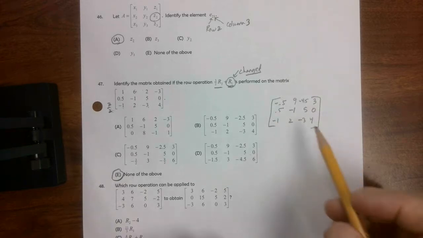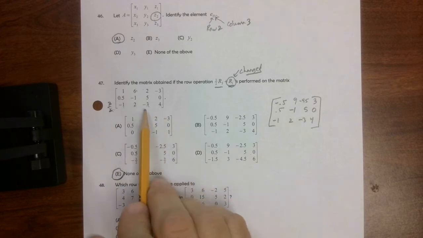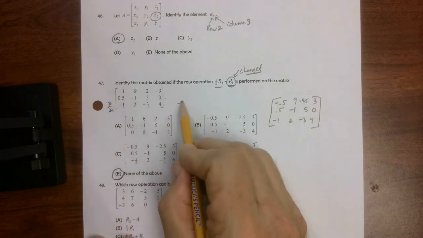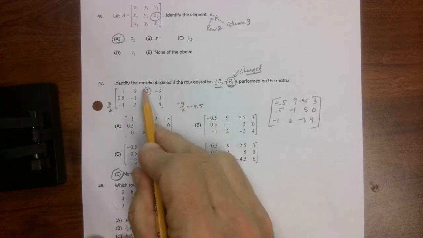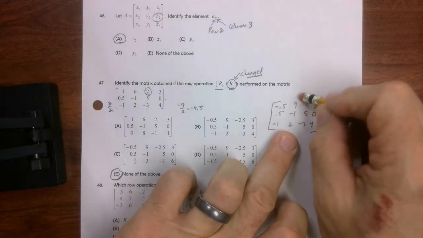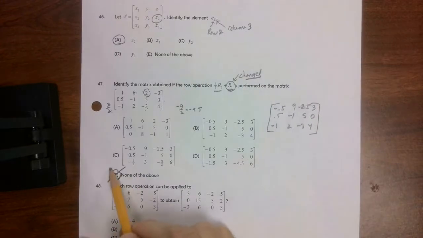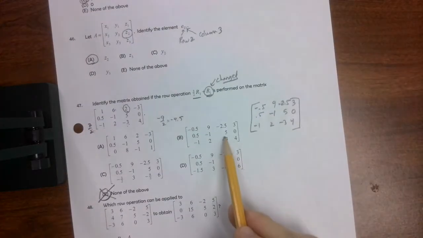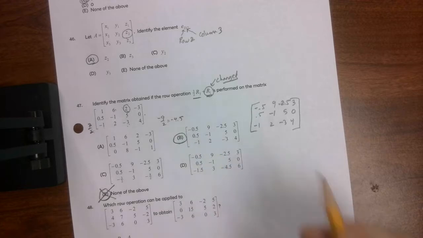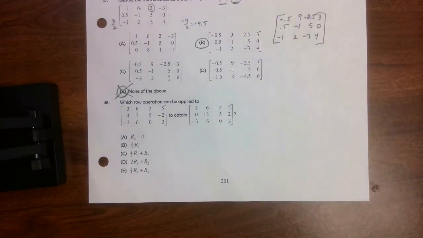So it must have been in a little bit of a hurry. 3 halves times negative 3 would have been negative 9 halves, which is negative 4.5. And then I forgot to add it to 2, because that would be negative 2.5. So it's not none of the above. It is, well, I'm not going to waste your time, 47. It's B. There it is. All right. So now we go on to number 48.